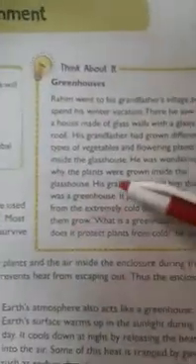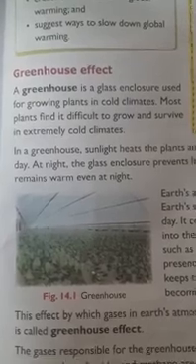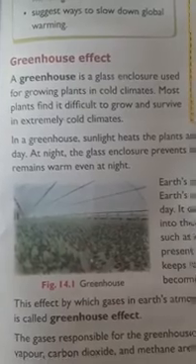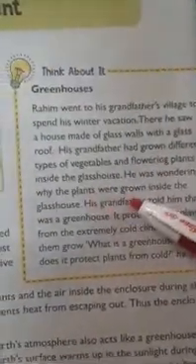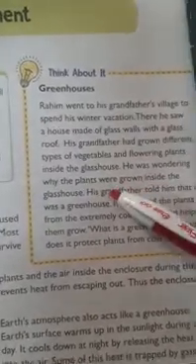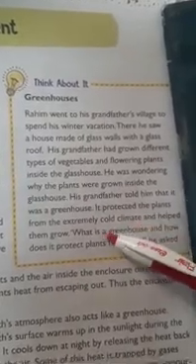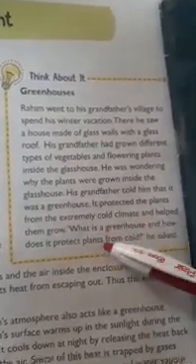Here is a short story. Rahim went to his grandfather's village to spend his winter vacation. There he saw a house made of glass walls, a house made up of glass walls with a glass roof. His grandfather had grown different types of vegetables and flowering plants inside the glass house. He was wondering why the plants were grown inside the glass house. His grandfather told him that it was a greenhouse. It protected the plants from the extremely cold climate and helped them grow.